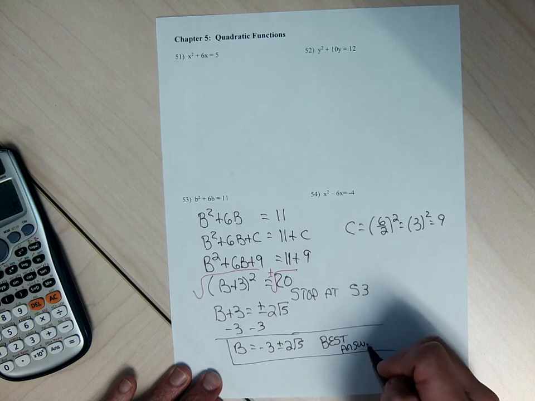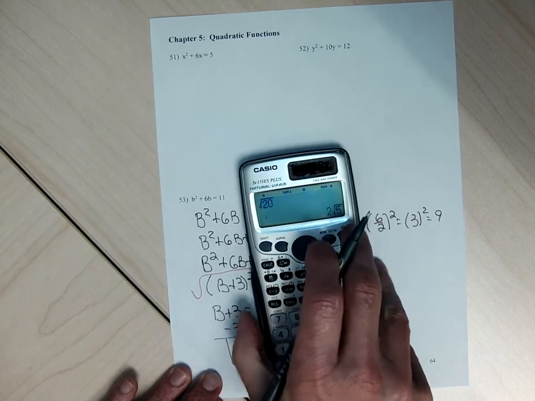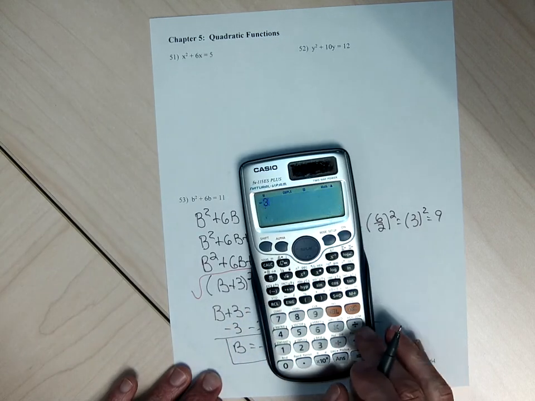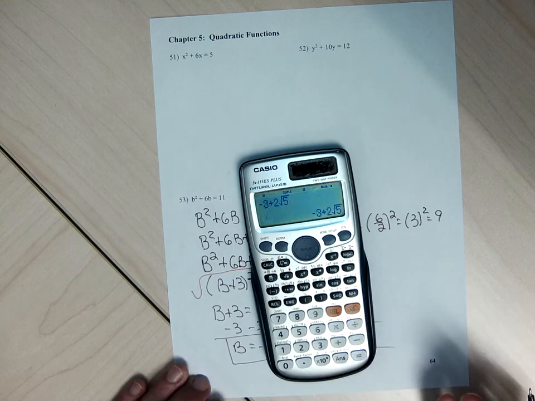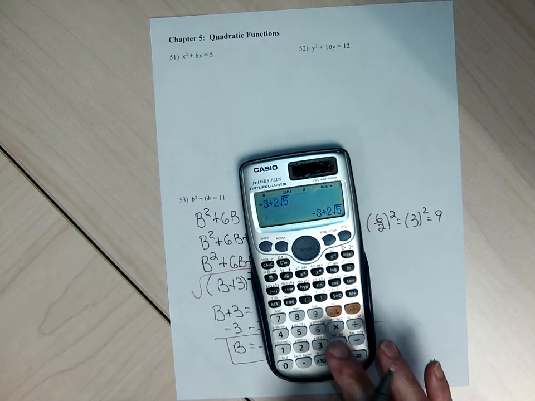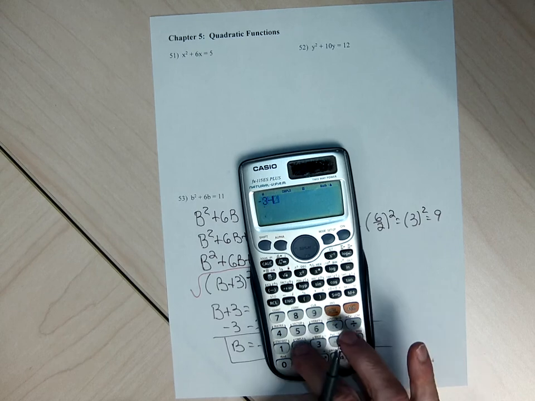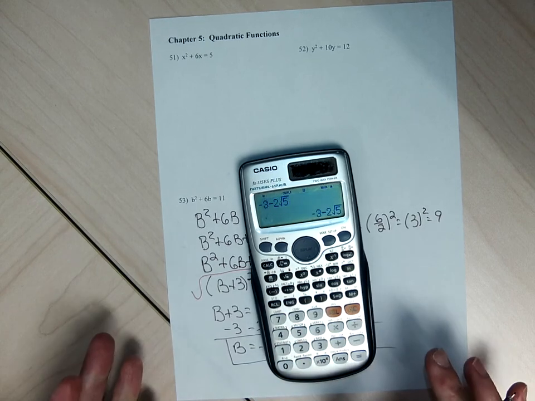If I tried to write it separately and wrote negative 3 plus 2 square root of 5 as an answer, that doesn't simplify, so there's no need to write that as a separate answer. Similarly, negative 3 minus 2 square root of 5 can't simplify, so I don't write that.